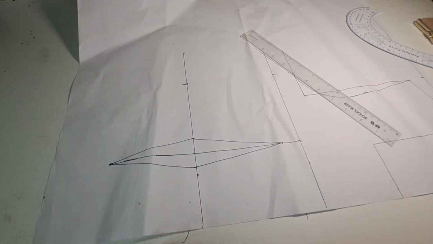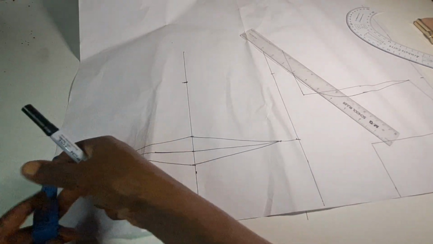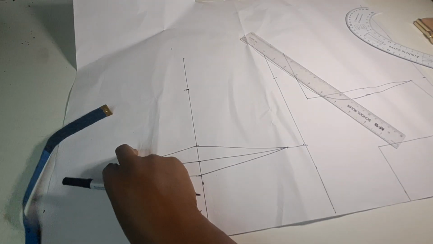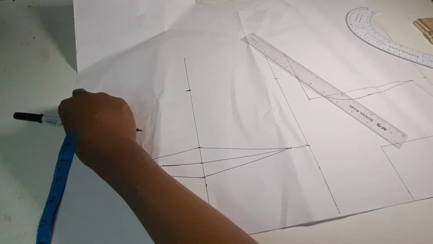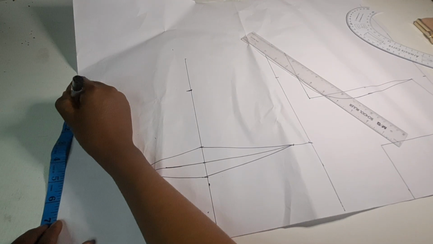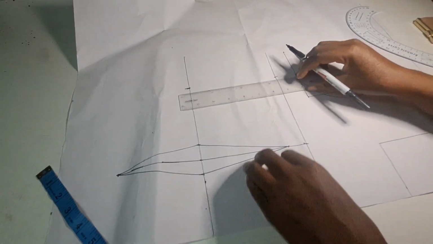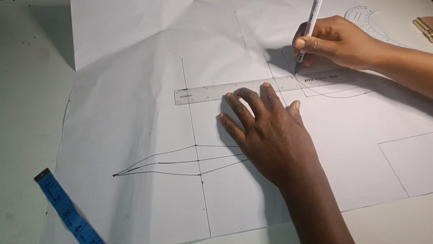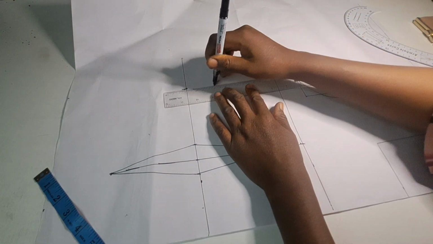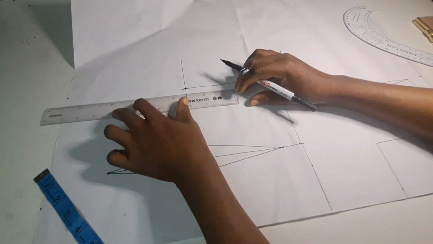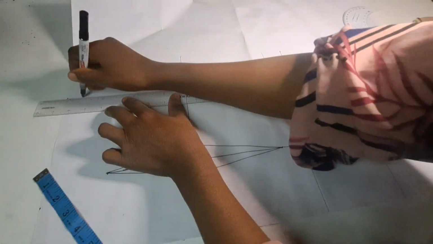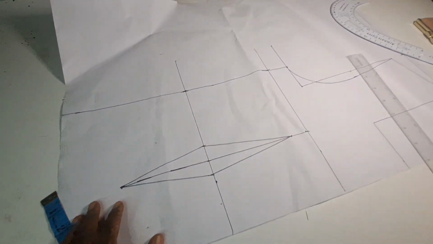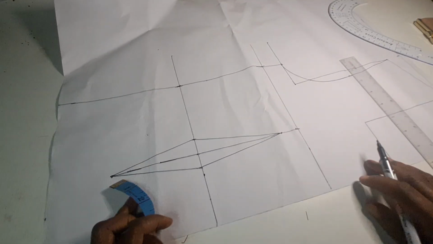So I'll go ahead and interpret my hip on the hip line. My hip is 36 divided by 4, which is 9 inches. So I'll mark my 9 and connect the shape together: this to this, hip to this, then to this. Now this is my basic block.